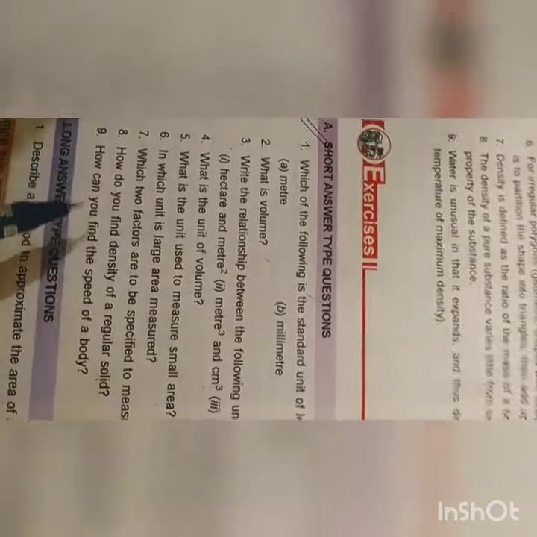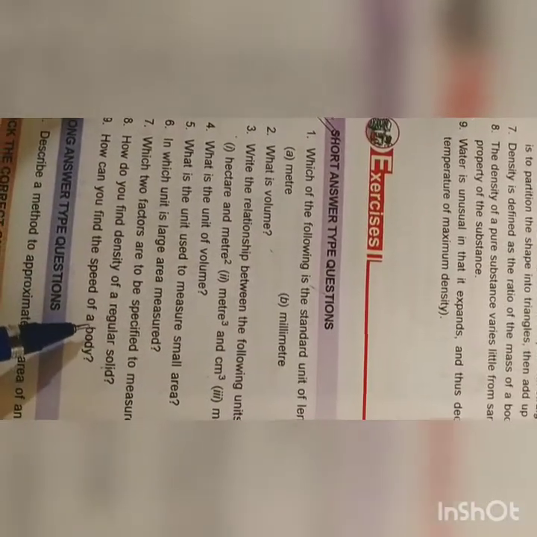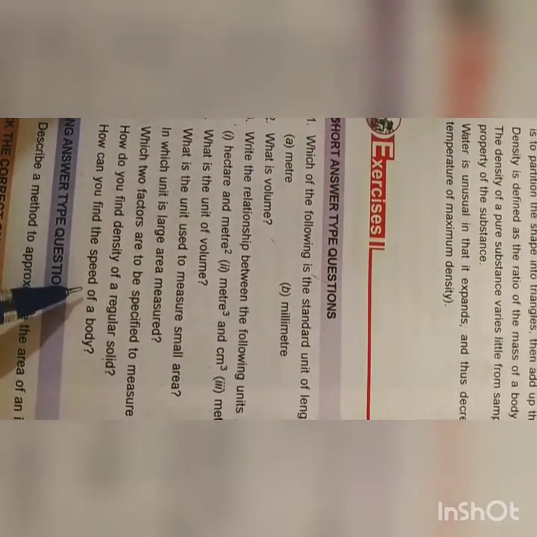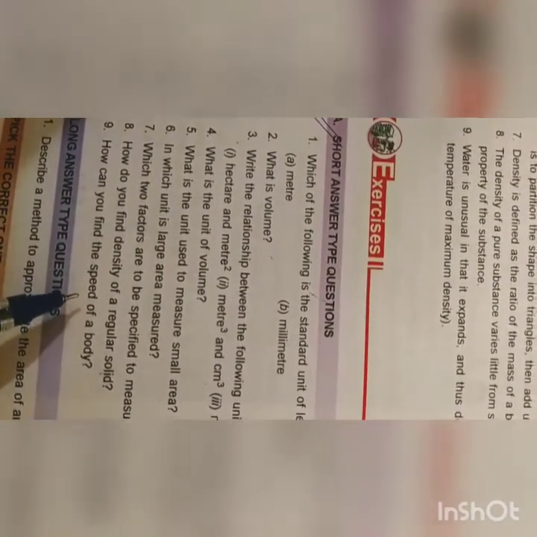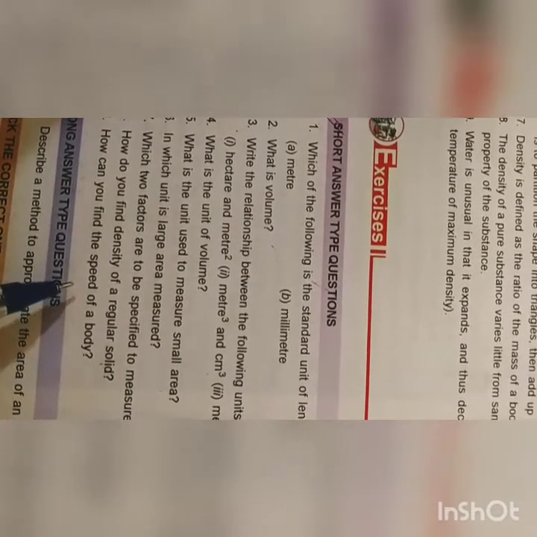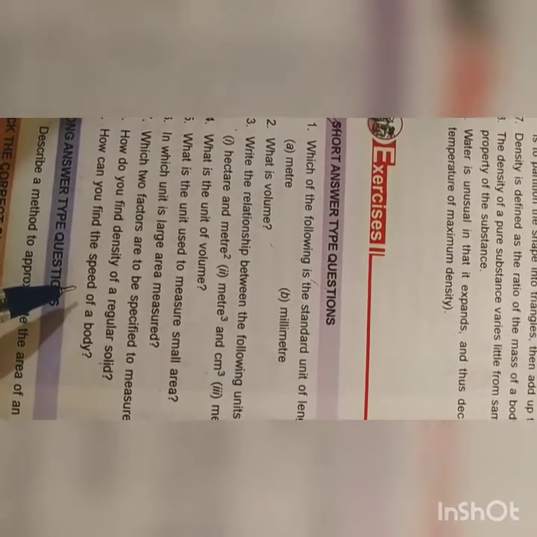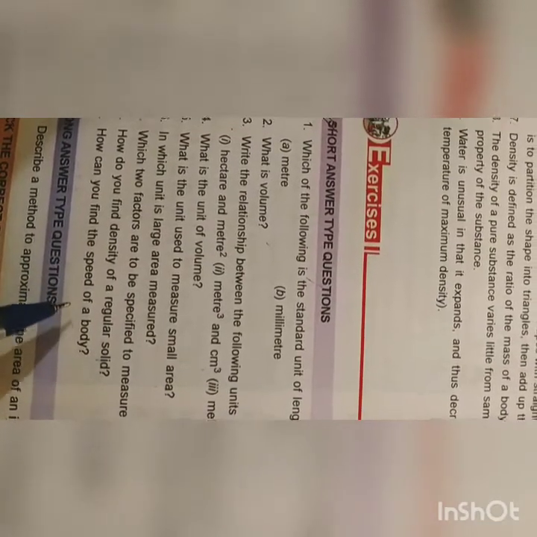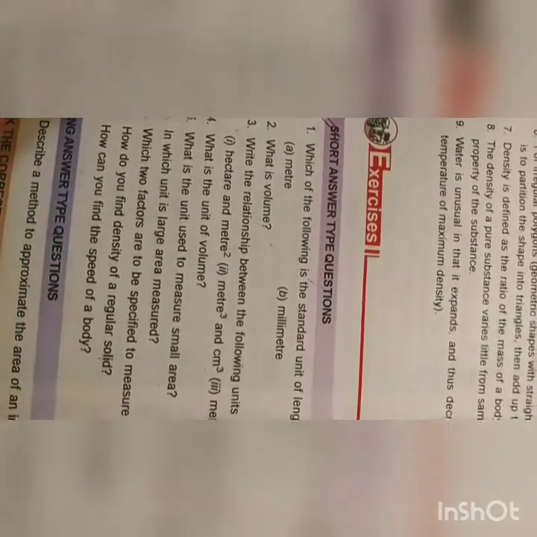Then how can you find the speed of a body? You know, again two factors are there to find the speed: the distance covered and the time taken.